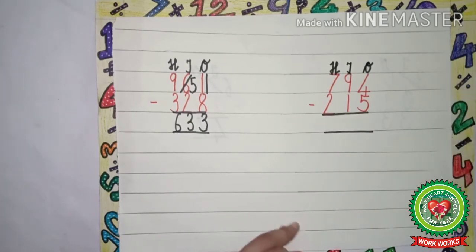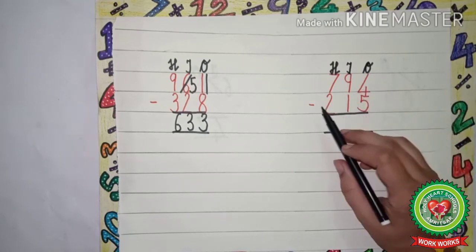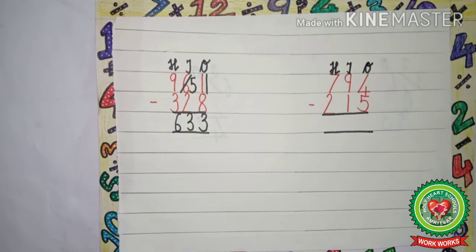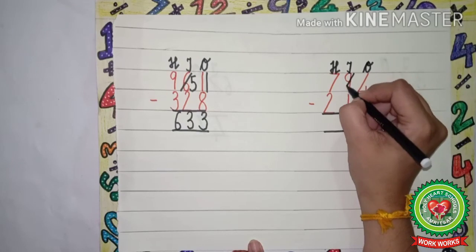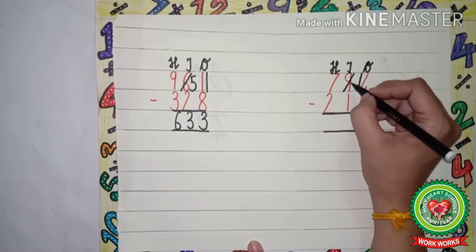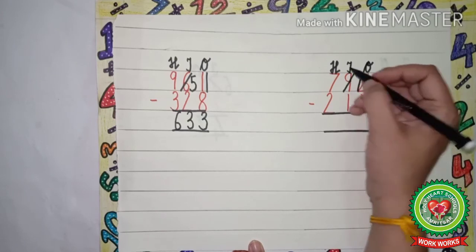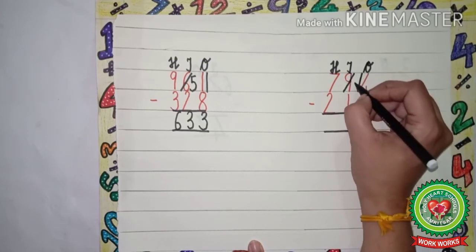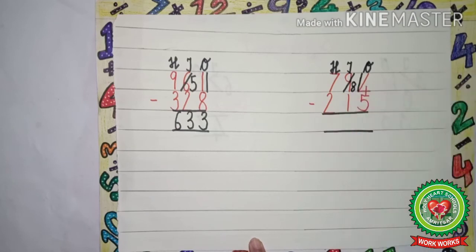Now we always start subtraction from the right hand side, that is from the ones side. So we will do 4 minus 5. Again it is not possible. 4 is smaller and 5 is bigger. So what we will do? Again we will borrow. So we will cut the next number. Now we will give 1 to here. Now what comes before 9? 8. As 8 is left there, so we will write 8 here.